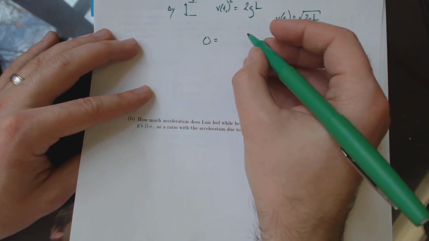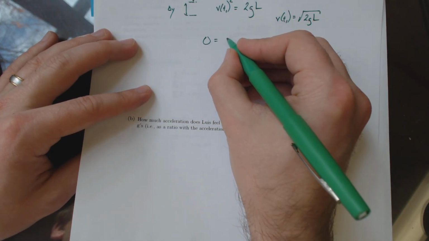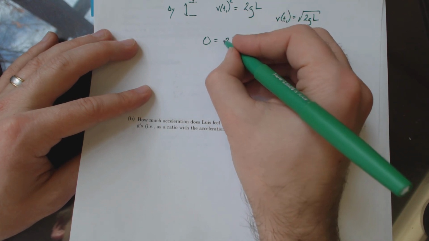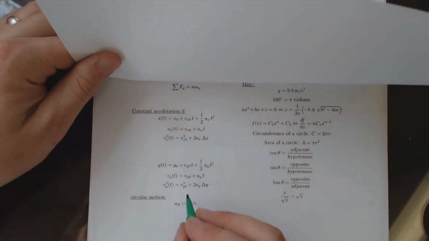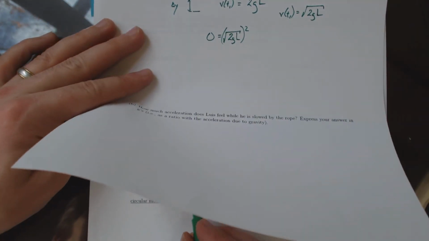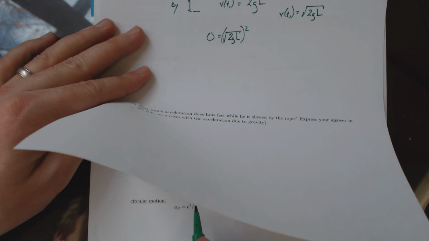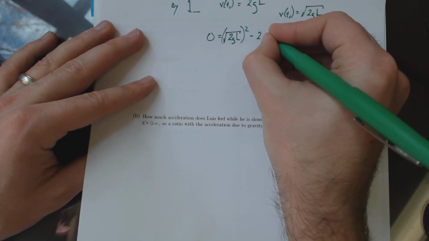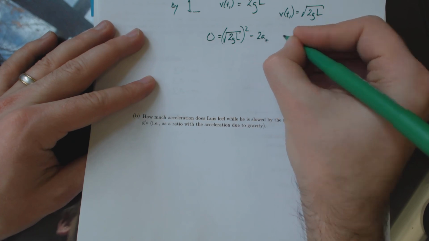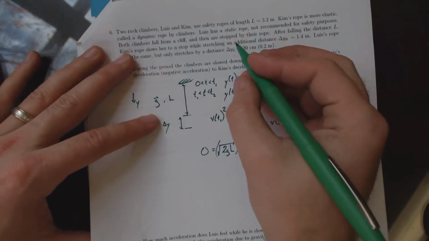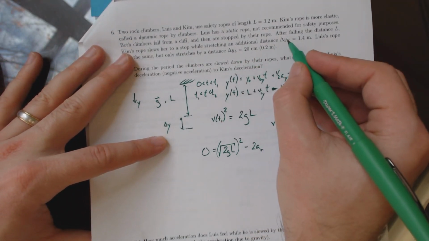So that's this one, square root of 2gL, squared. So squared, I'm just going to get 2gL again. Plus my acceleration. Now my acceleration is pointing in the opposite direction. So 2a, the acceleration due to the rope, over the distance. And this is where we get the distance. So we're calling this delta y.